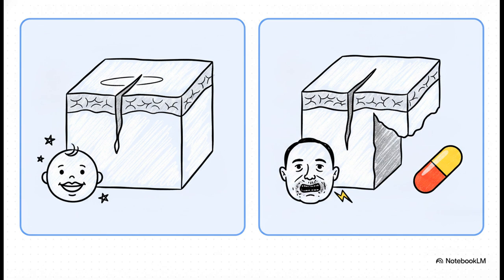SSSS cleaves super high up, right at the stratum corneum and granular layer. Why? Because its toxin specifically targets desmoglein 1, which is only found in the skin. Because of this, test writers will explicitly use the phrase mucous membrane spared. That is a massive, glaring hint for SSSS.